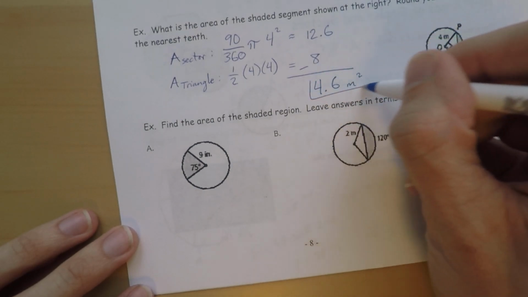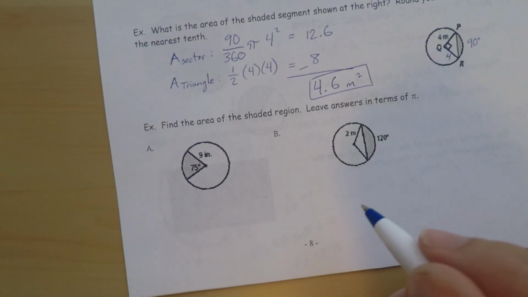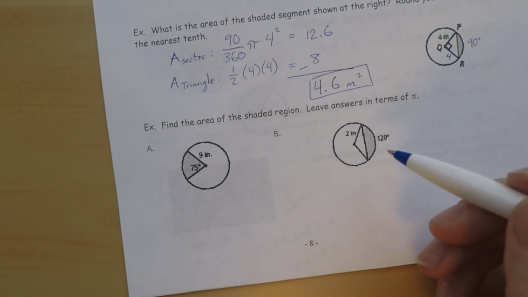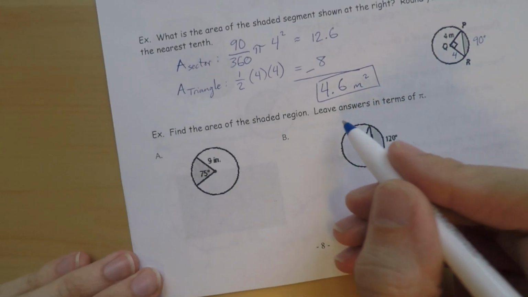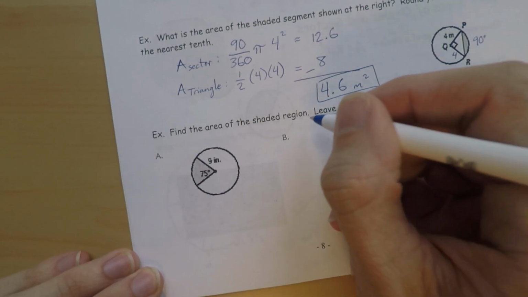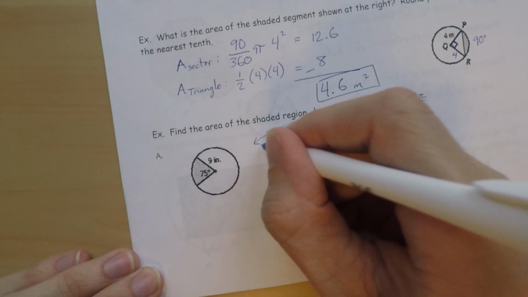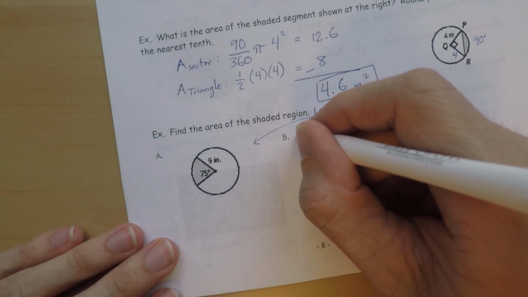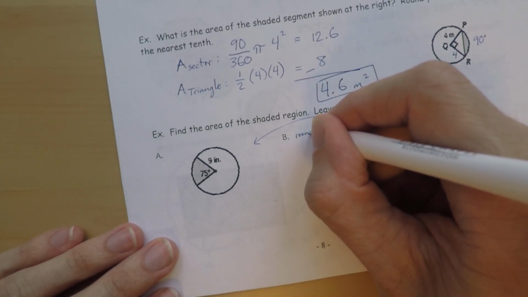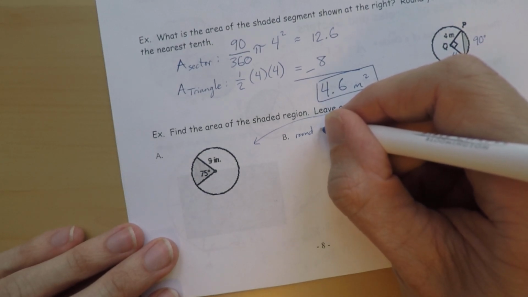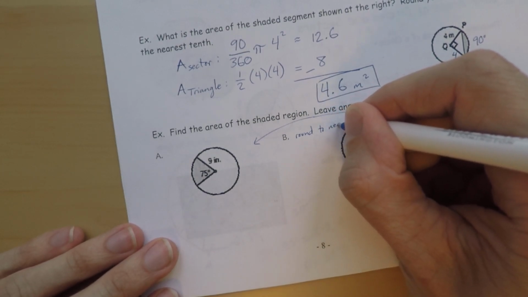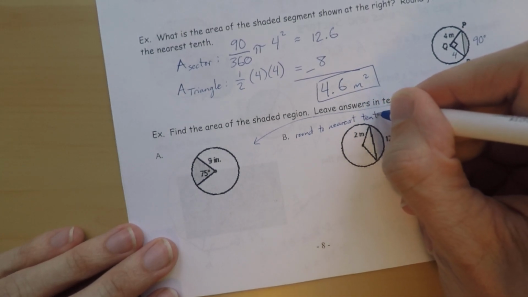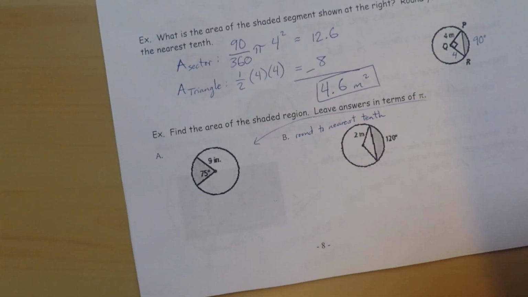Okay, 2 more examples to top things off. Find the area of the shaded region. It says leave your answers in terms of pi. I will do this for part A. For part B, it'll actually make sense to round, so we'll round to the nearest tenth. And this is also more accurate to what you would be asked to do on the test coming soon.